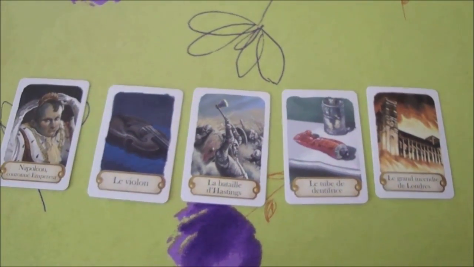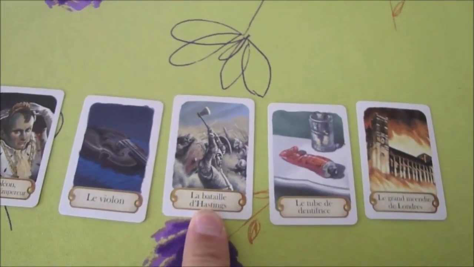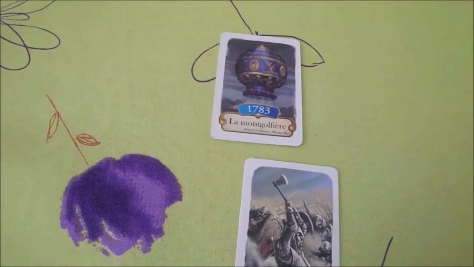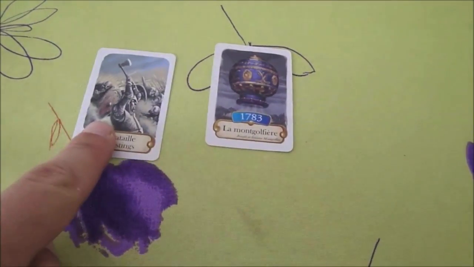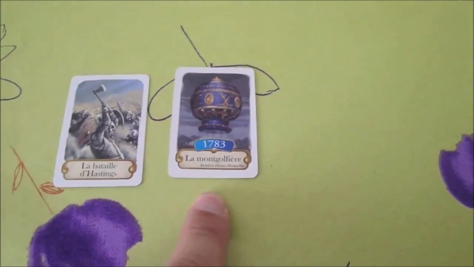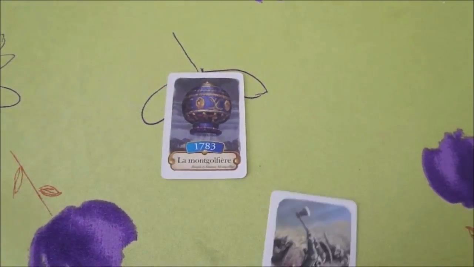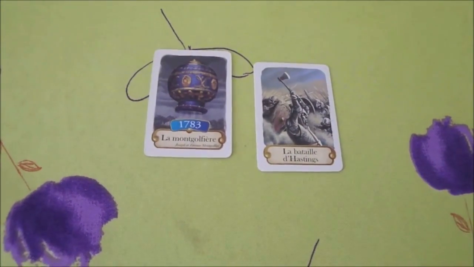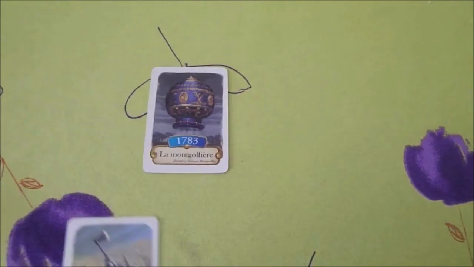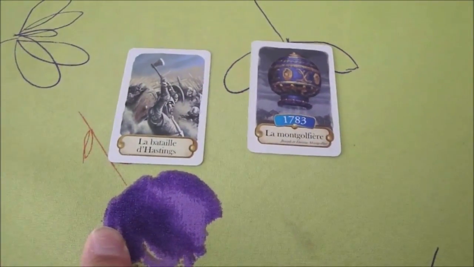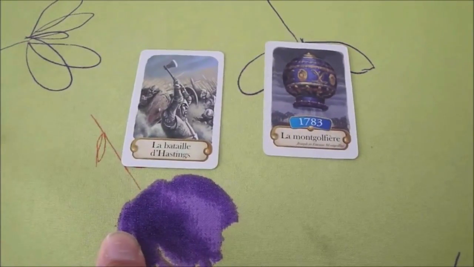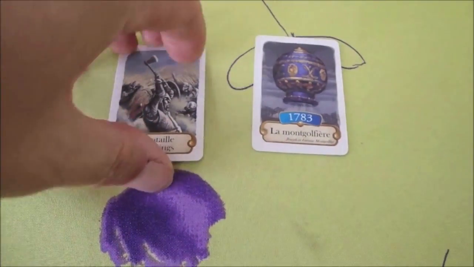For example, I will choose the Battle of Hastings, and I add it to the timeline of chronology. I can either place it on the left, which means that I think this event happened before the hot air balloon was invented, or I can put it on the right, which means that it happened after the invention of the hot air balloon. So I'm going to stick it on the left because I'm English and everyone in England knows when the Battle of Hastings was, which was 1069.